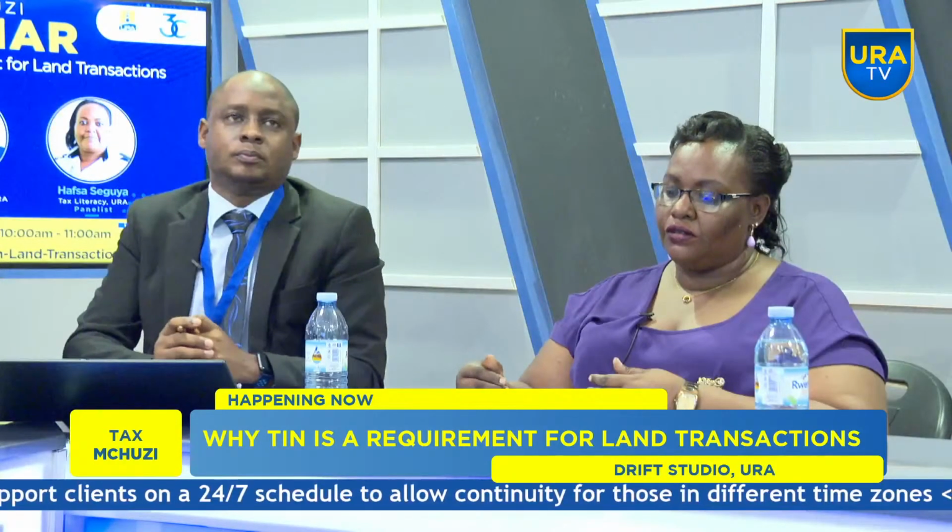Or if you have an instrument to declare, valued on what the authority has observed. But it's one TIN that you use across the board, be it a transfer of a motor vehicle, a transfer of land, or declaring your return via income tax or VAT. It is that one TIN that you will use. You just need to keep amending. You could reduce what is no longer relevant to you, or you could even add.